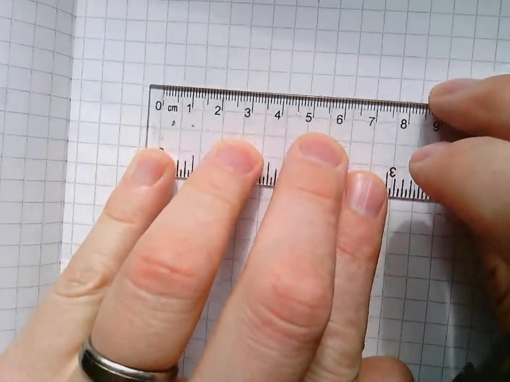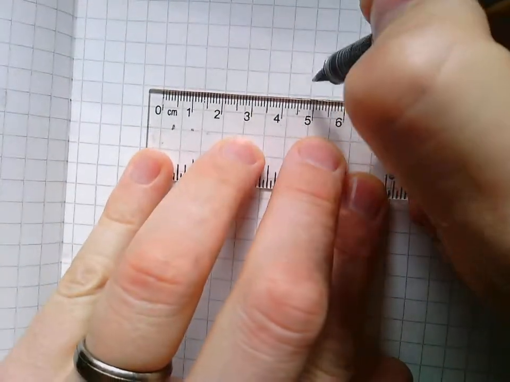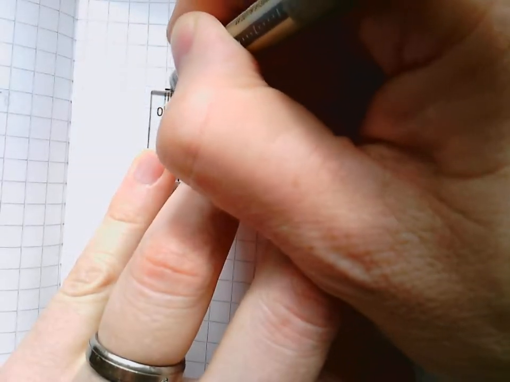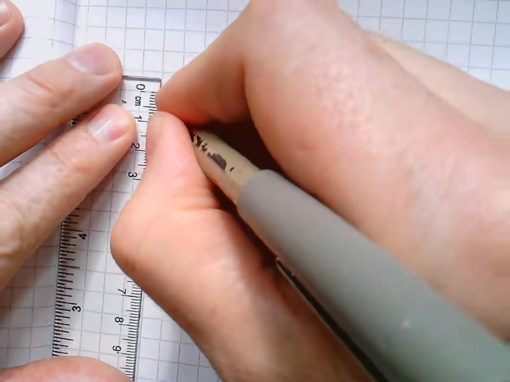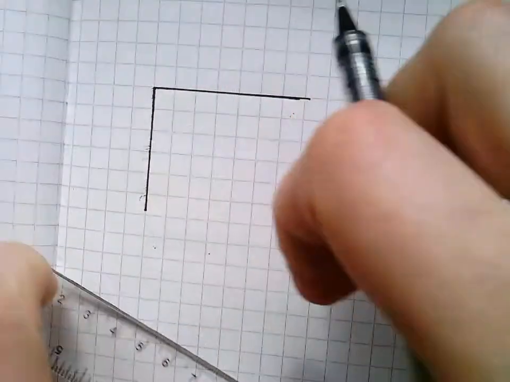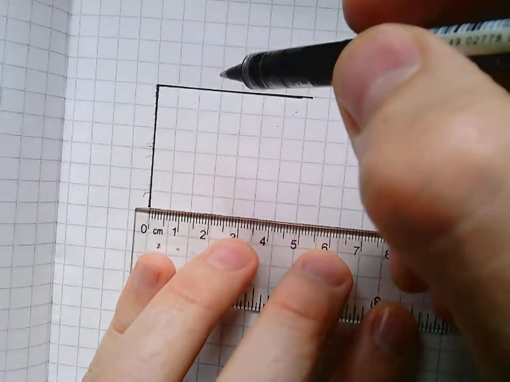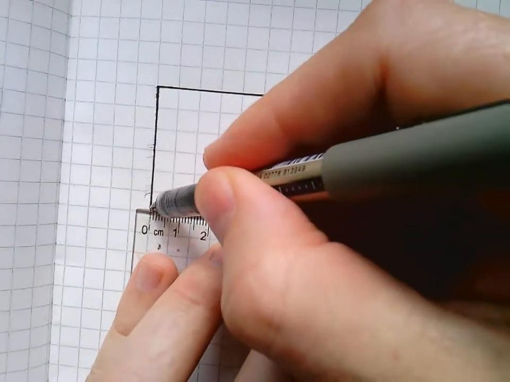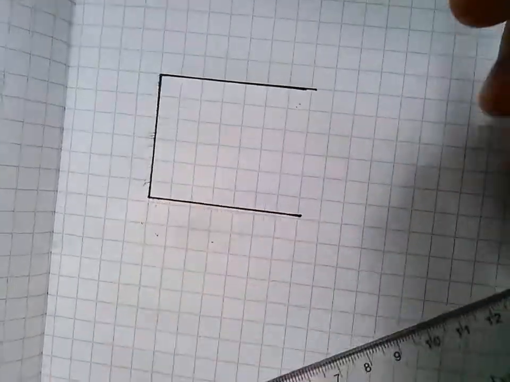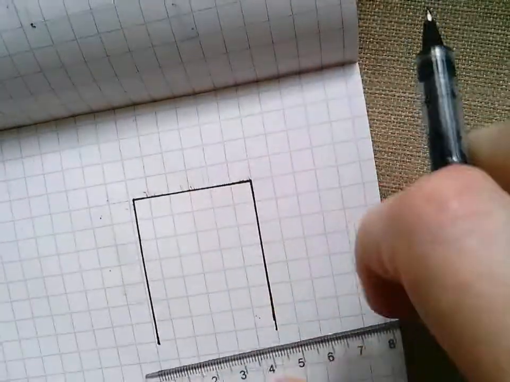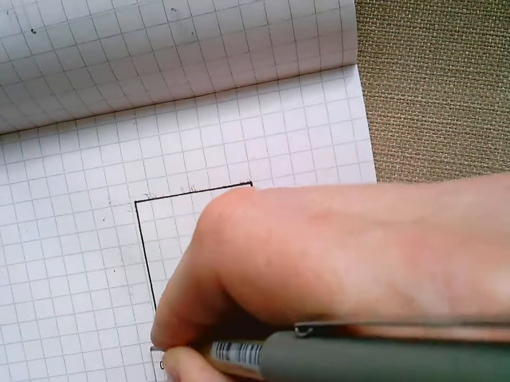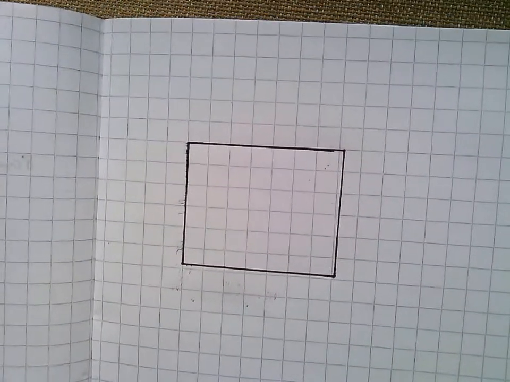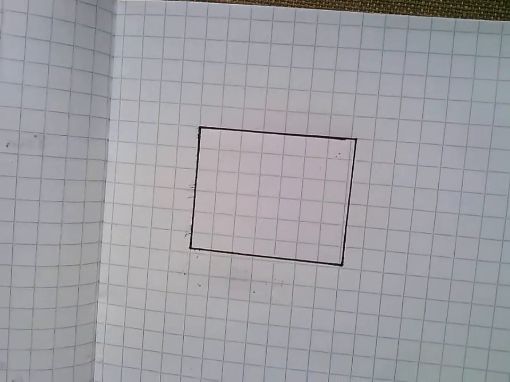So here we go. 5 centimetres, like so, and 4 centimetres, like so. Obviously you should use a pencil, otherwise you get lots of smudges with the inky pen, so remember that.